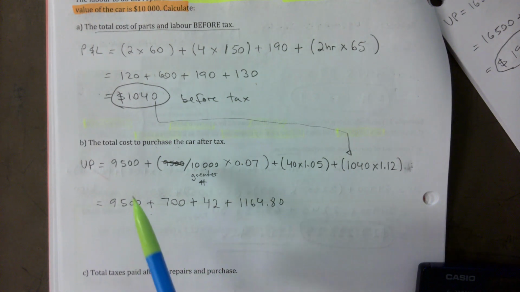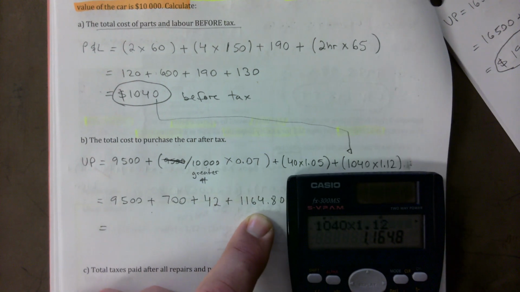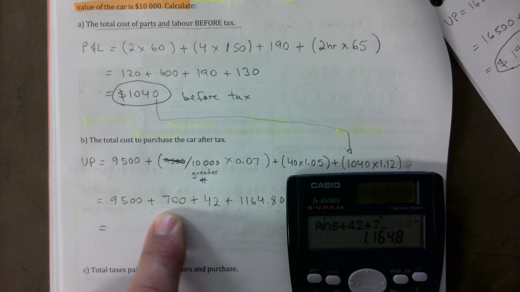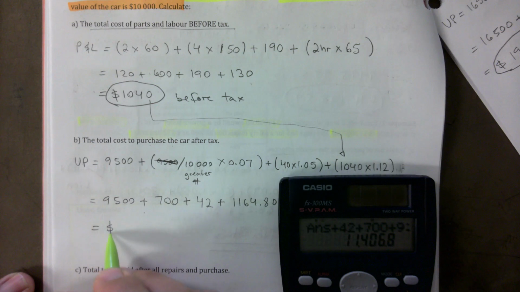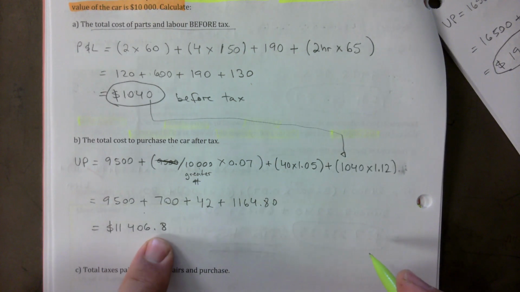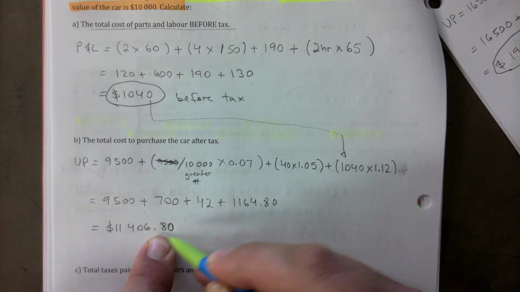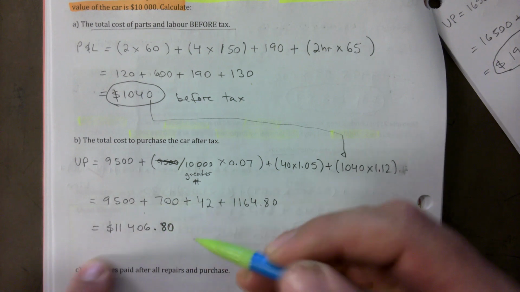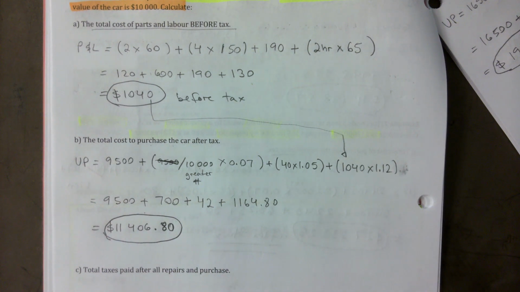So we do everything inside the brackets, and there's a plus in between every bracket. And here we go. I'm just going to take this, plus 42, plus 700, plus 9,500. Never did we add the 10,000, the book value, in here at all. What's wrong with that? You can't have just 0.8. You have to then add a 0, okay? If you don't want that rounding error on your test.